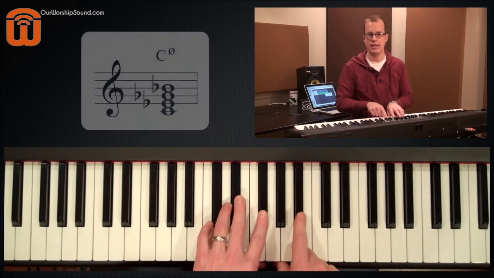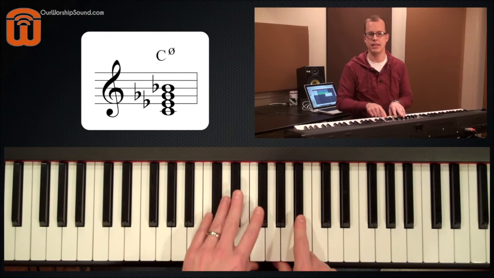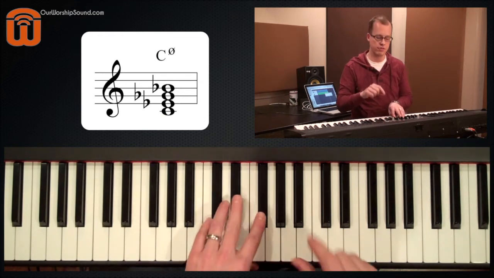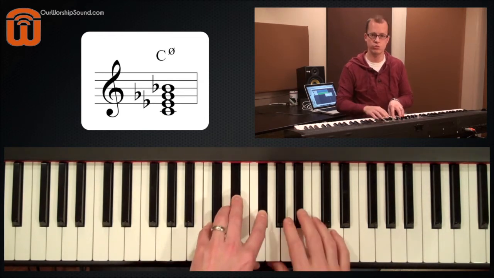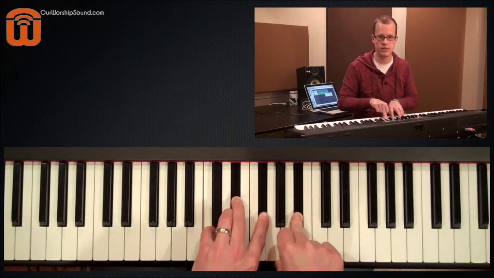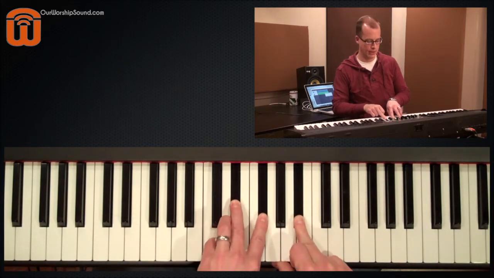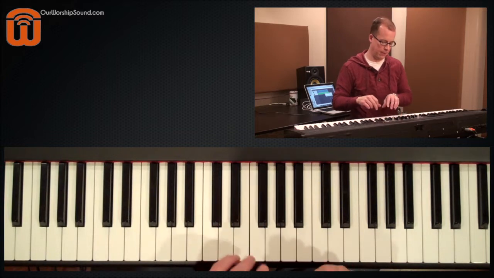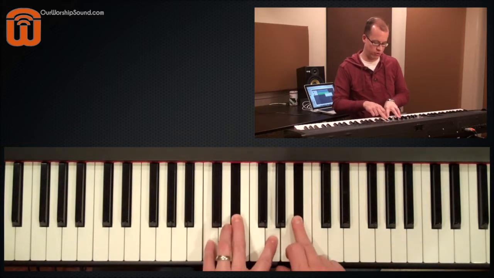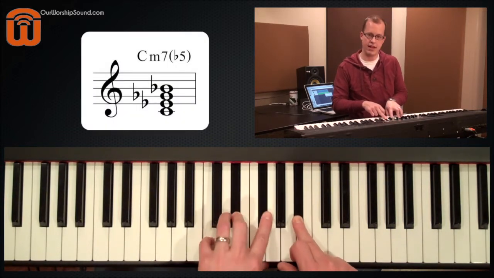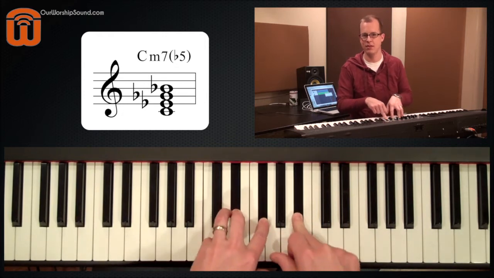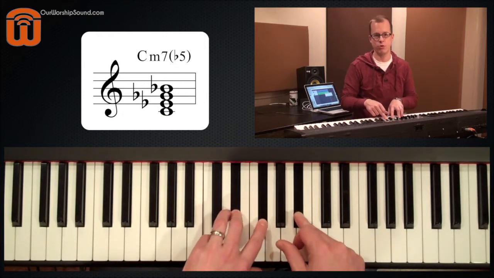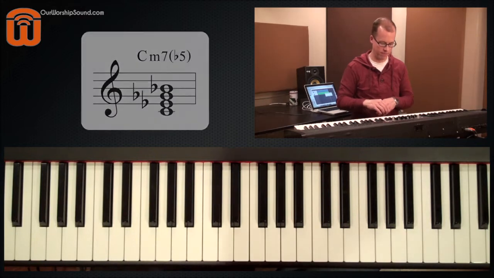We call that a half diminished chord. Okay, and that's indicated by a circle after the chord name with a slash through the circle. Another way to indicate this type of chord would be to say we're going to have a minor 7 chord, C minor 7 chord with a flat 5th. It's going to be the same thing as a half diminished chord, just a different way of communicating it.